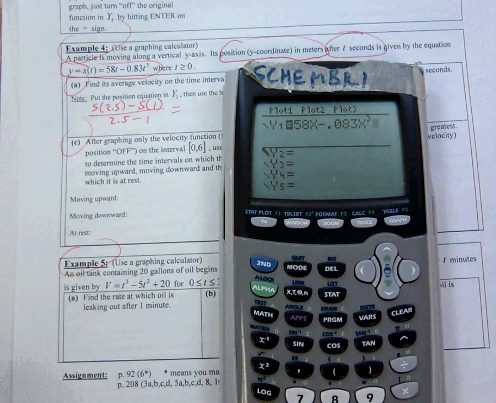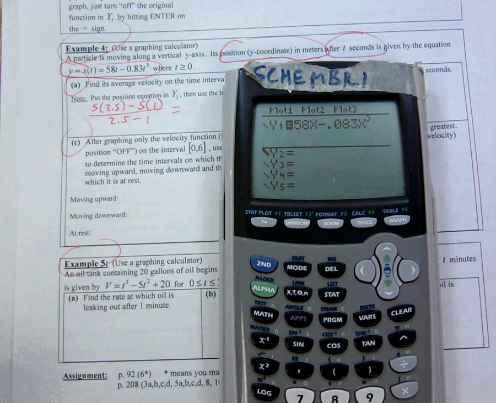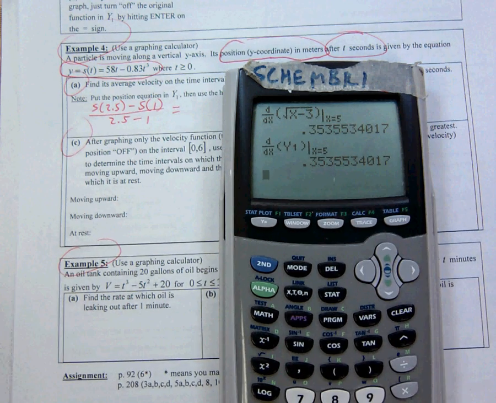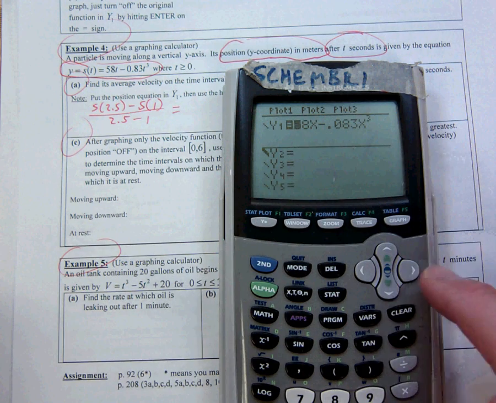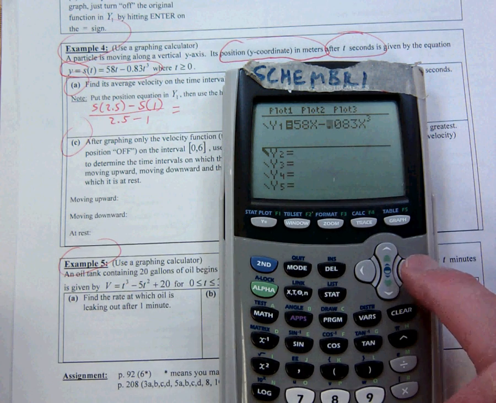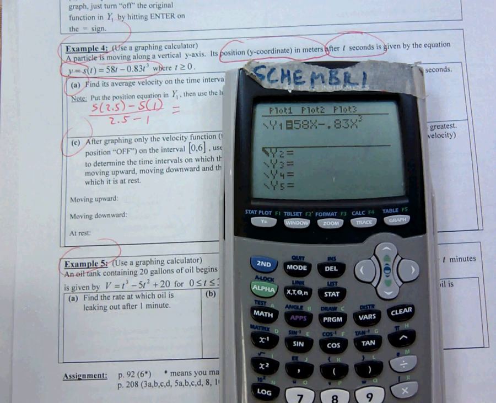Okay, so again, what's in y1? My position function. Okay, so once you store your position function in y1, let's get out of there by hitting second quit. Did I type it in wrong? Oh, yes, thank you. I read it wrong. It's 0.83. Thank you.